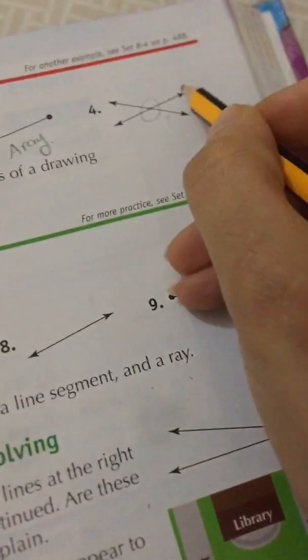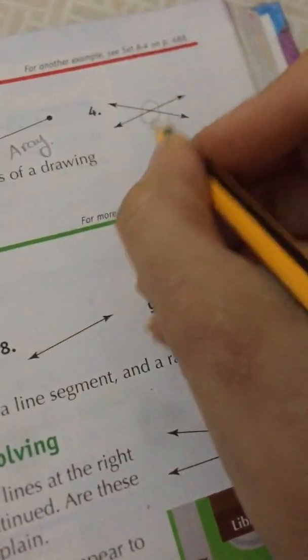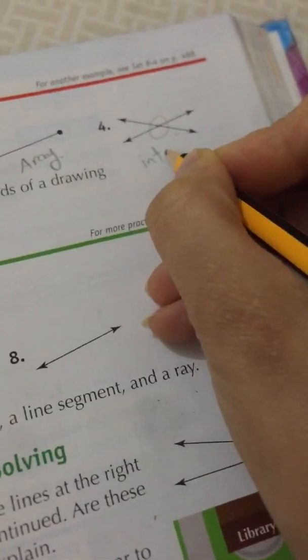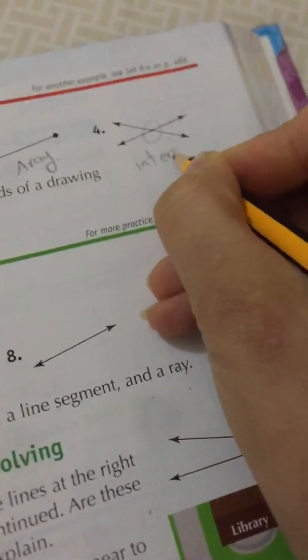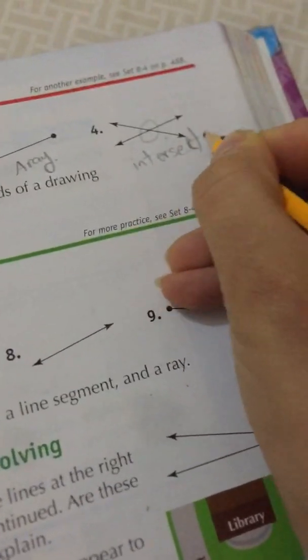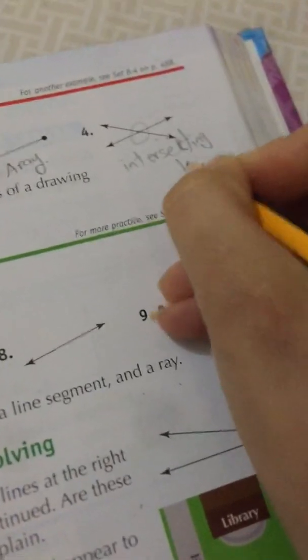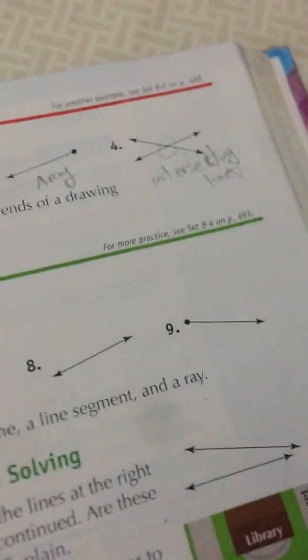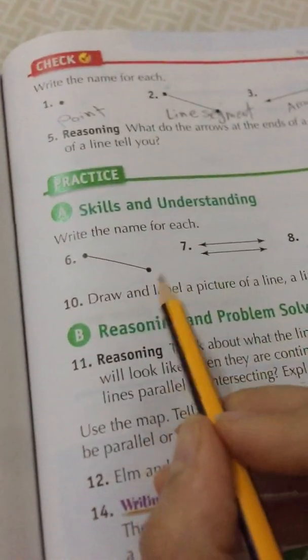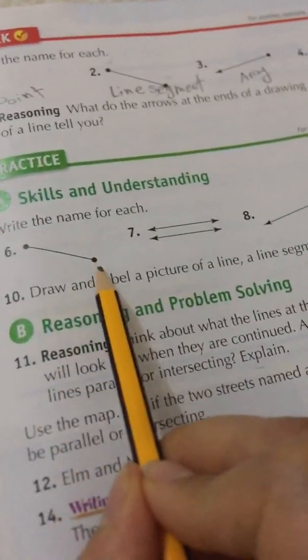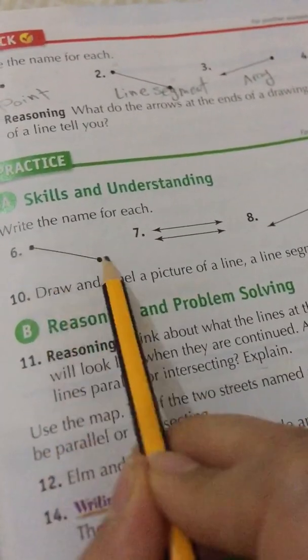What is the name of this relationship between two lines? Intersecting. Good job. Question 6, I have a straight line with two end points. Line segment.